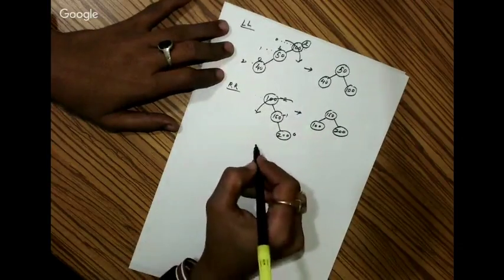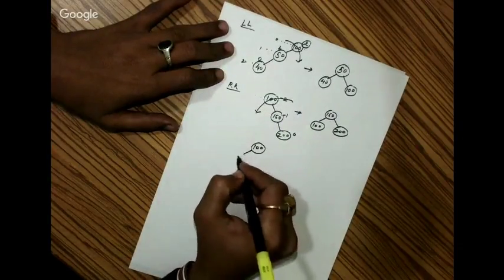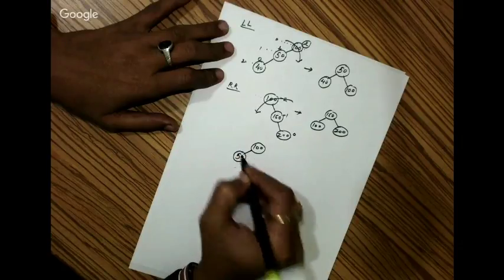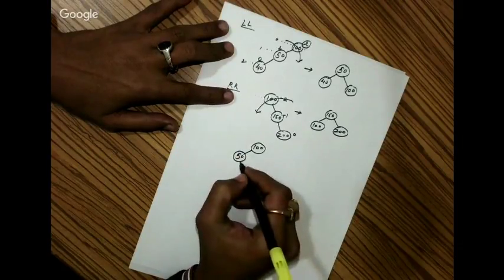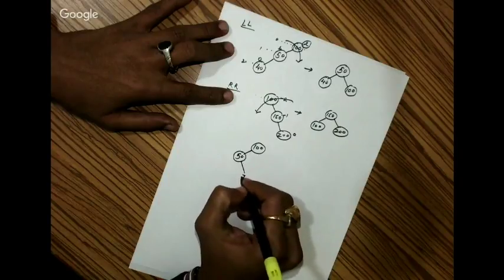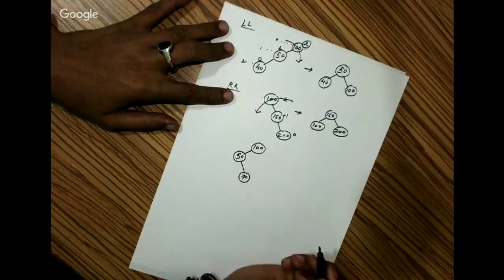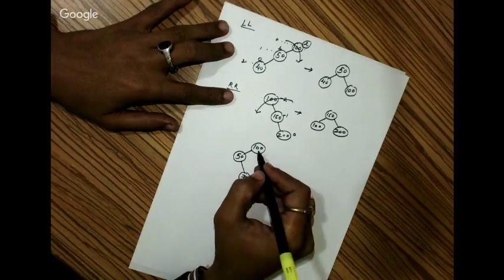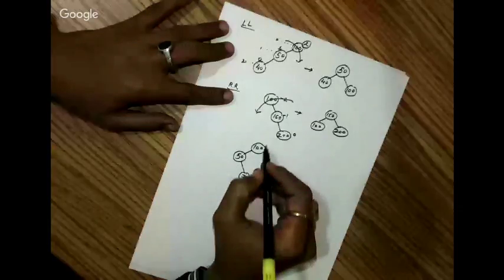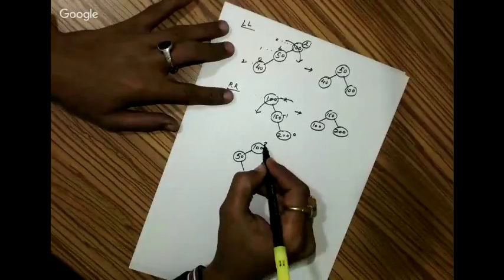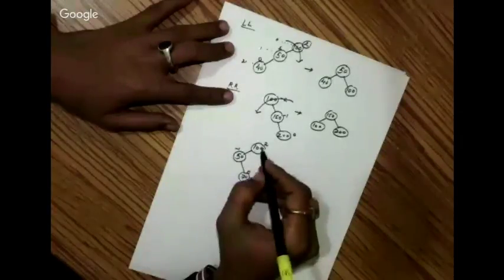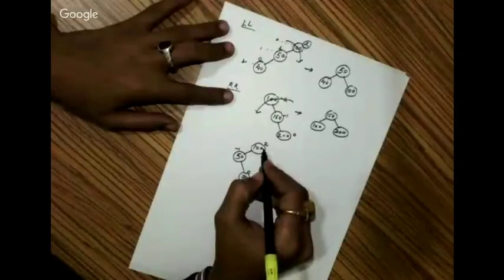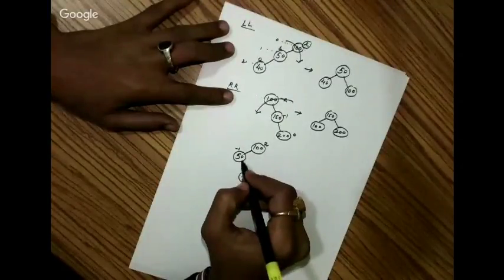Now suppose I have a node 100. Towards the left of this, I have inserted a node 50. Fine up to now. Let's say we have inserted 70. Once we have inserted 70, this tree becomes unbalanced. The balance factor of this node becomes 2, -1, this 0. Now, this node is unbalanced and the insertion took place towards the left of right.